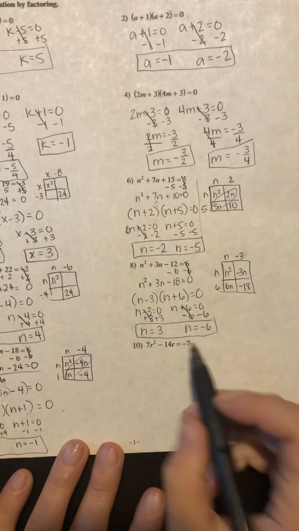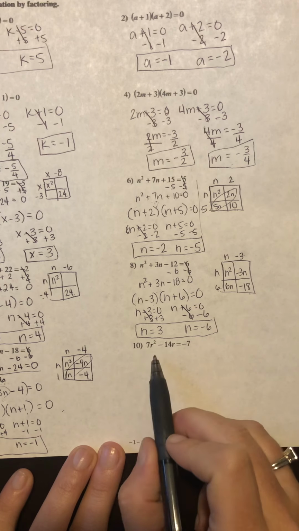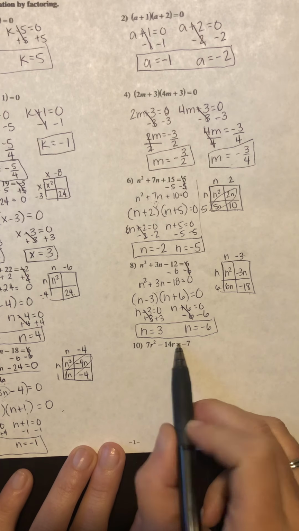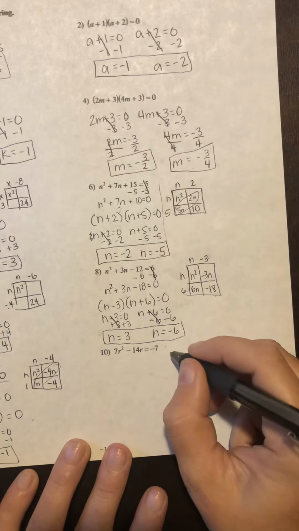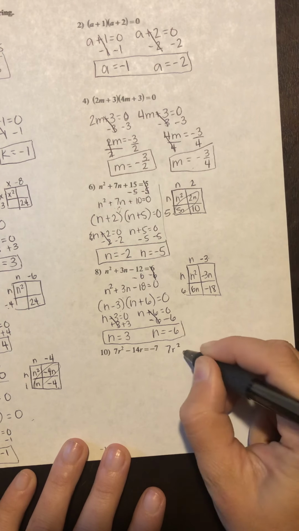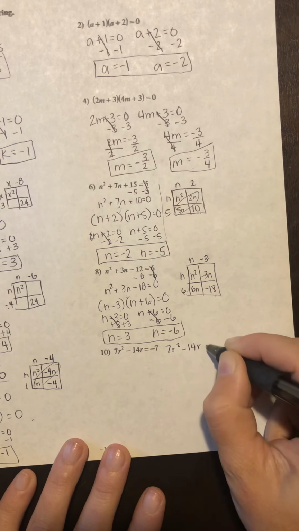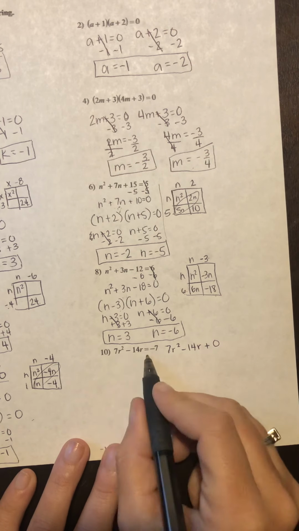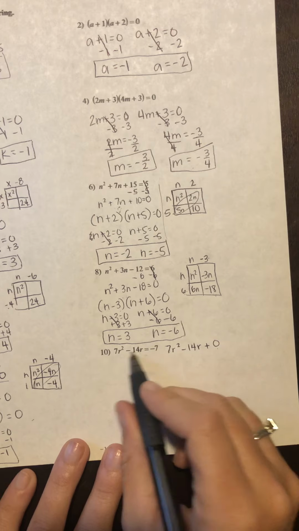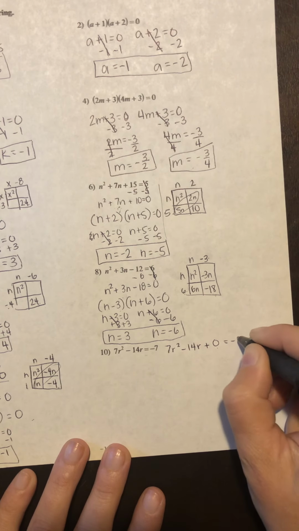All right. Now this one's a little funky too because we don't have a constant here at the end. But if I rewrote this to say 7r squared minus 14r plus 0, that would still make sense over here, because when you add 0, you're not really changing anything. That equals -7.